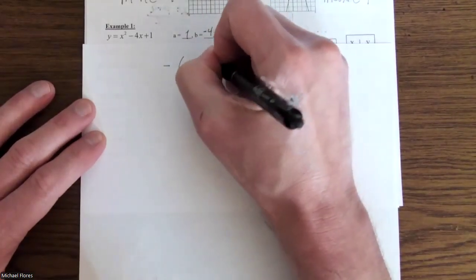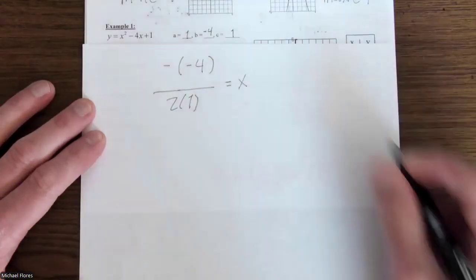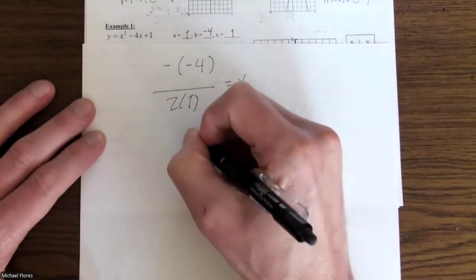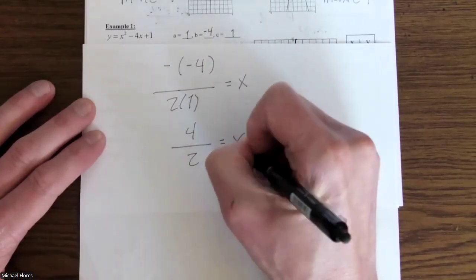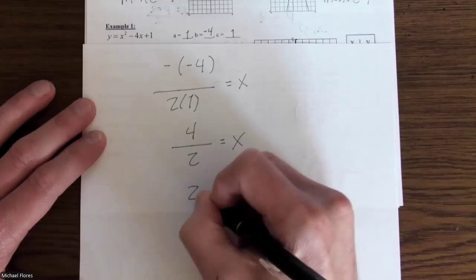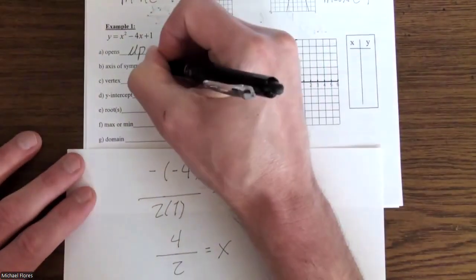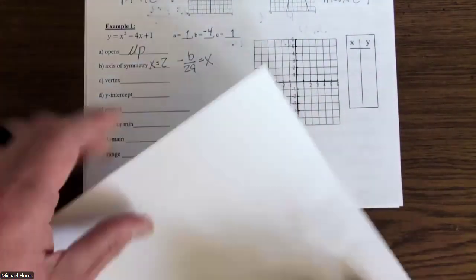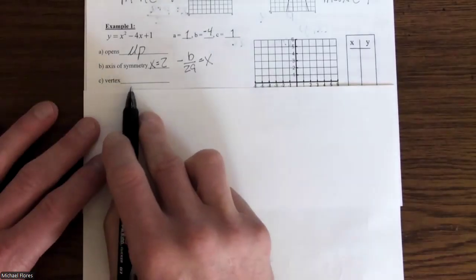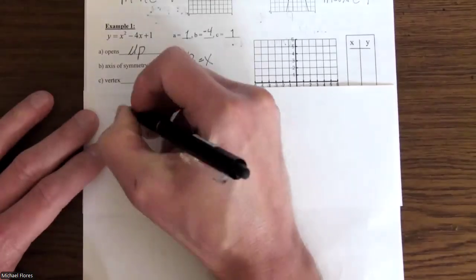-b over 2a equals x. And if we simplify, a negative times a negative is a positive. 2 times 1 is 2. And then 4 divided by 2 is 2. So that's our axis of symmetry, and you want to write it as an equation: x equals 2. Now that we've identified that, we can find the vertex by taking that number 2 and substituting it back into our function everywhere we see an x.